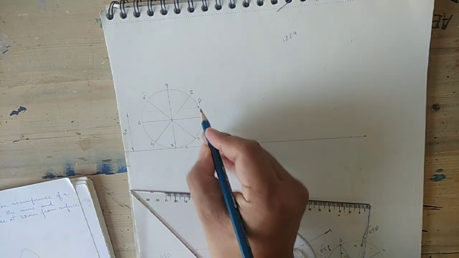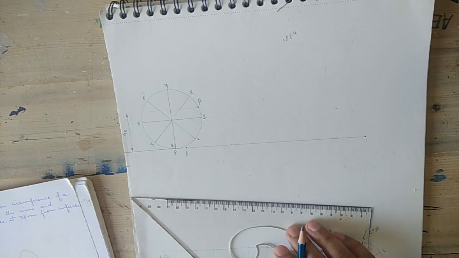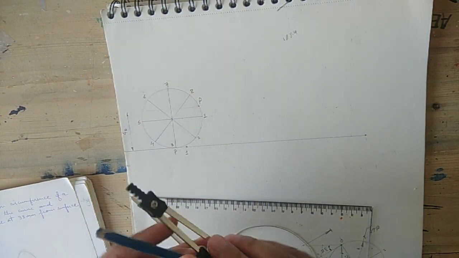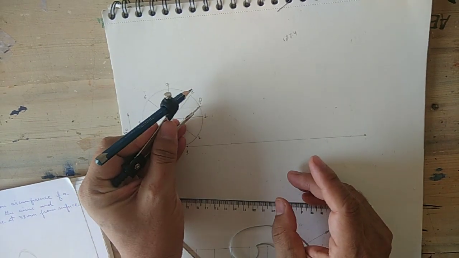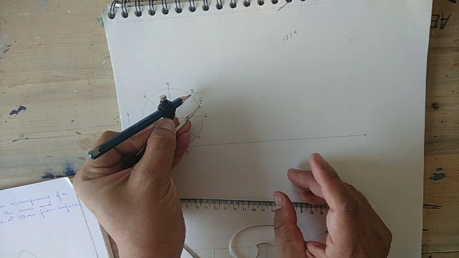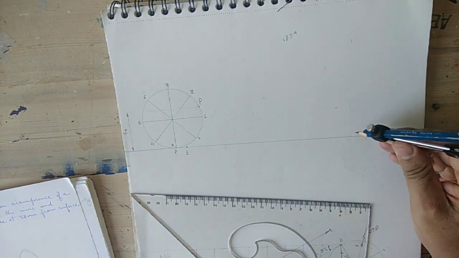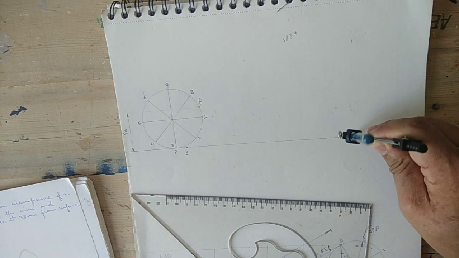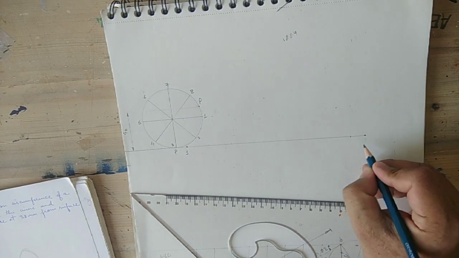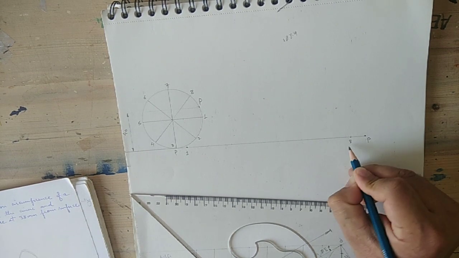Suppose this point is your P and this point is your 1. Similarly, we will measure 8P over the compass, and from this end point we will mark that distance. Suppose this is 8 and this point is your P.